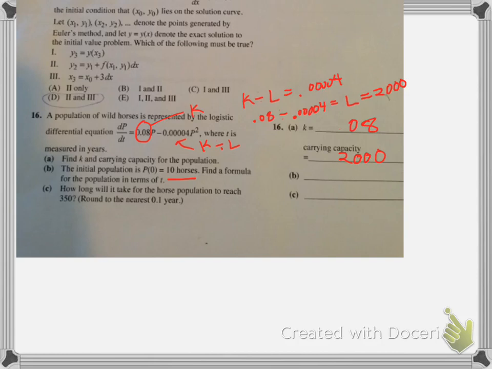Now we just need the logistic function altogether, and that's pretty easy. So here's that function here, down at the bottom. What we'll do is we'll use that initial condition to find A. That's a constant relative to the population that we're talking about. So is K. So we're going to do 10 horses for our initial population. L is 2000 we got from above.